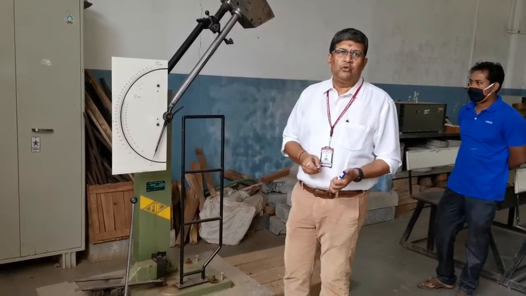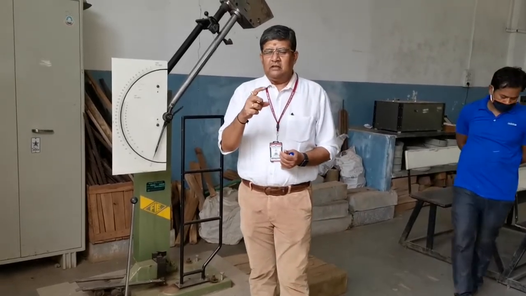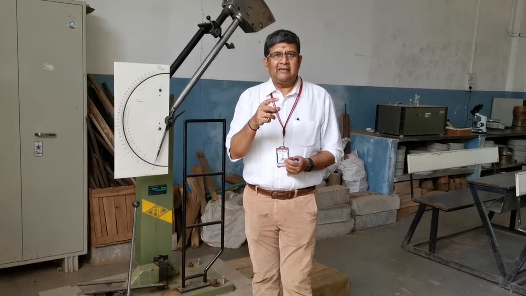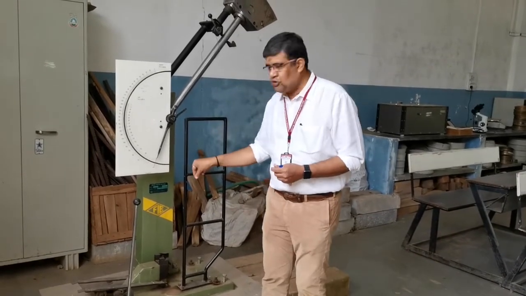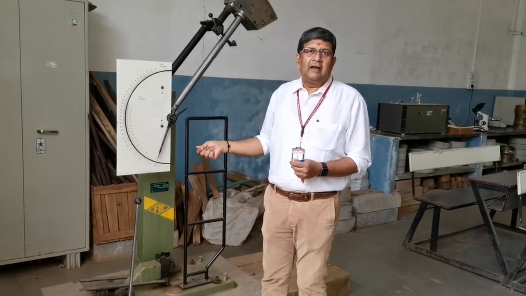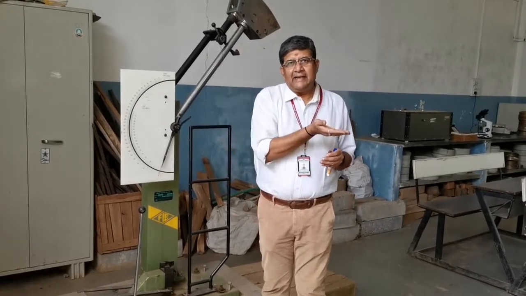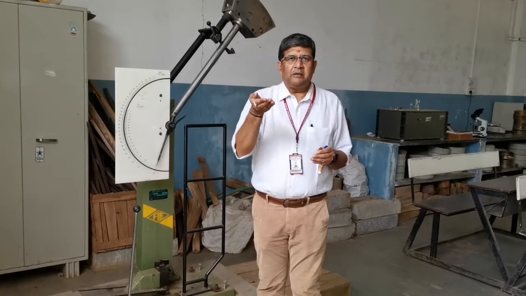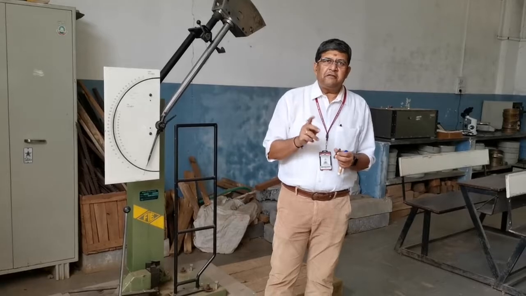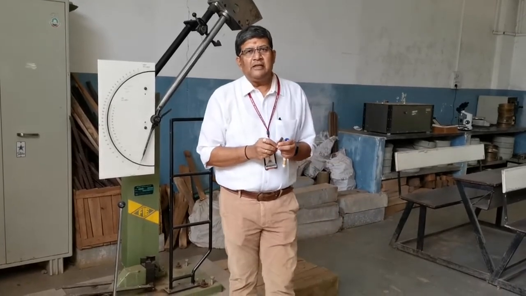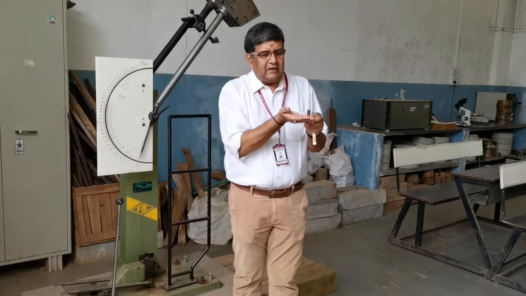I'll just show you. In case of Izod, the notch was not exactly at the center, it was at one end, and the larger part was put in a slot and tightened, and the hammer came, and the wedge hit exactly at the place where the notch was. Now, another major difference is, in case of the Izod test, the notch was facing the hammer. It came and hit it in this manner.